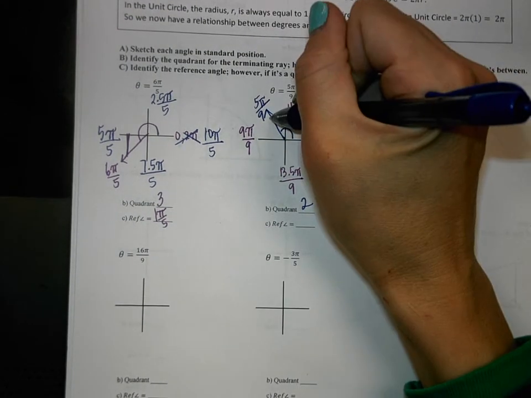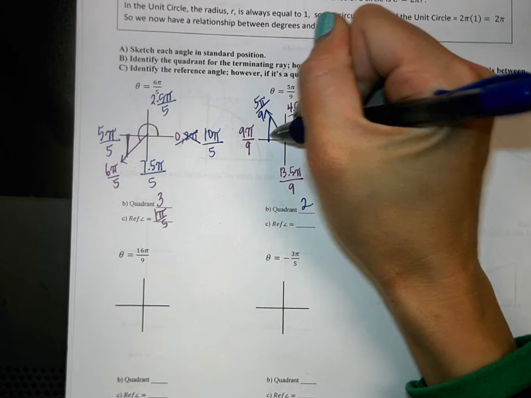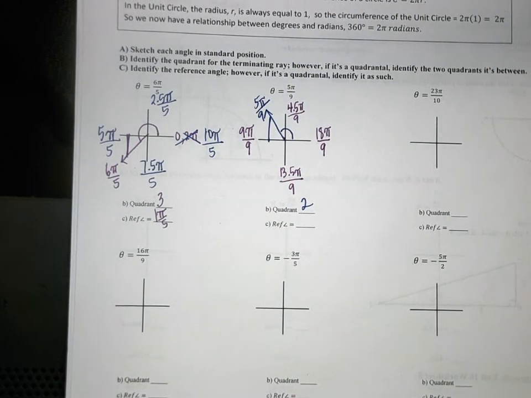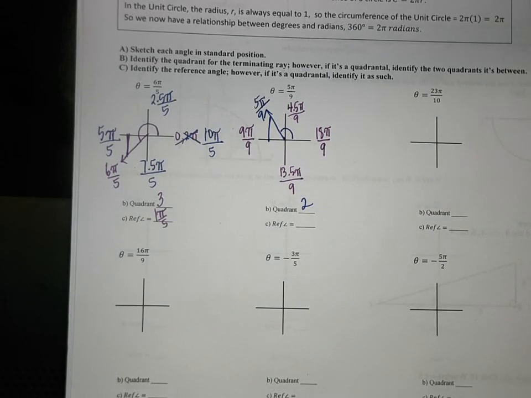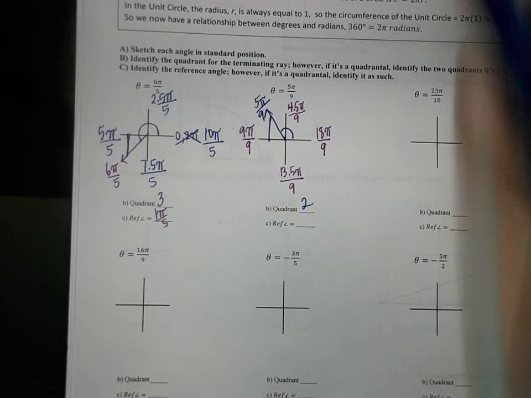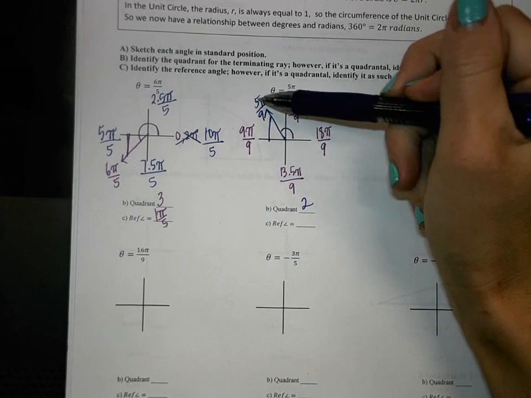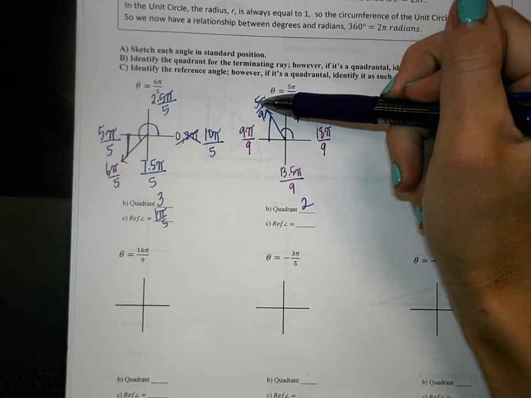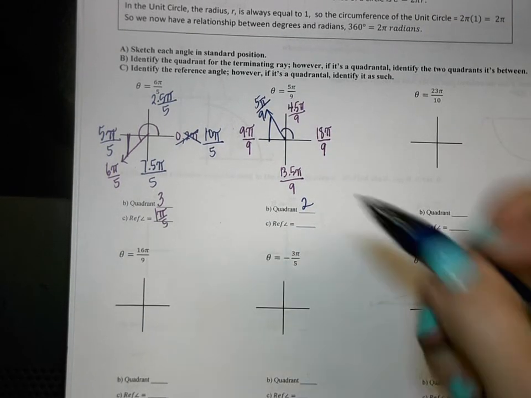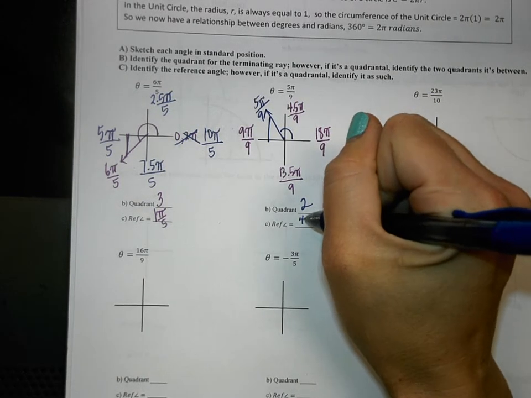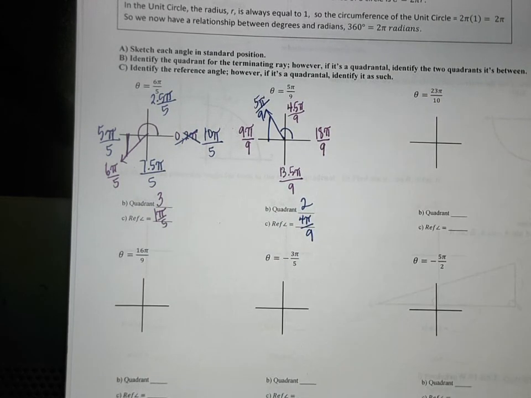So again, reference angle always goes to our x-axis. It's going to be less than 90 degrees. So that means it's going to be less than 4.5 over 9. Okay? So what does it take to get from 5 to 9? 4. Very good. So 4 pi over 9 is my reference angle.